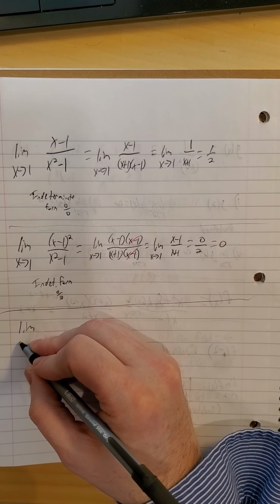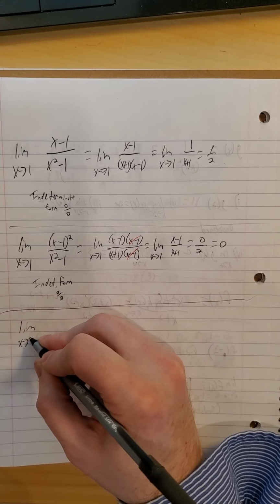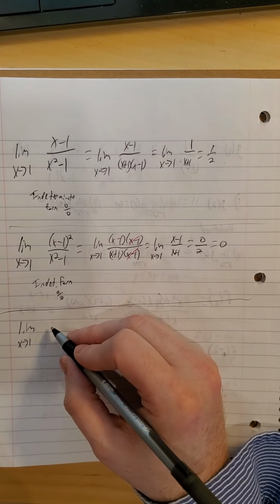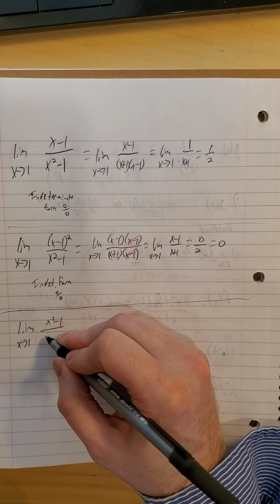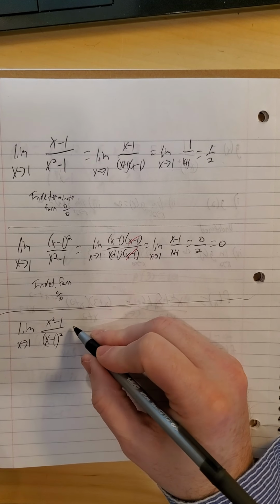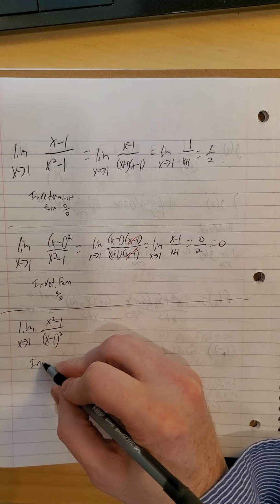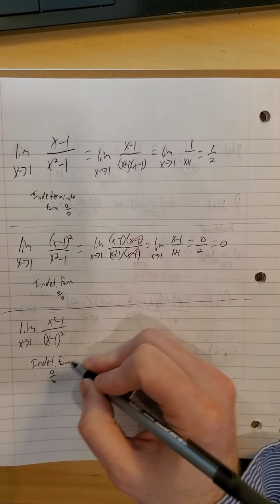Next one, we'll take a look at the limit as x approaches, we'll keep it at a 1 still, of x squared minus 1 over (x minus 1) quantity squared. So we can get the indeterminate form, 0 over 0 still.